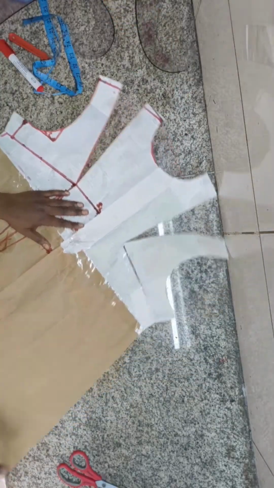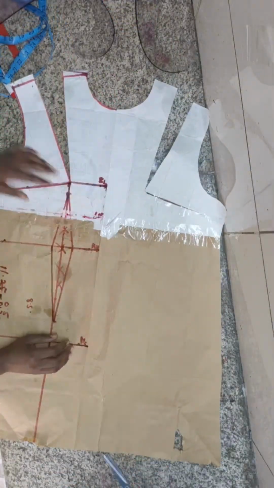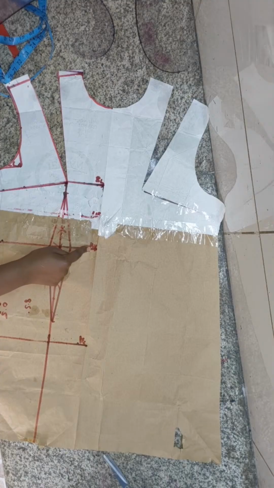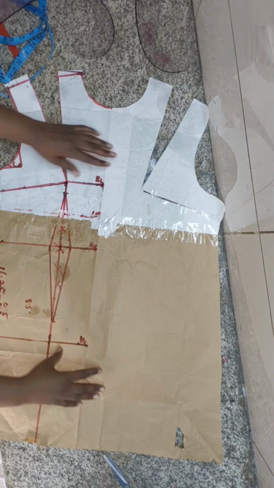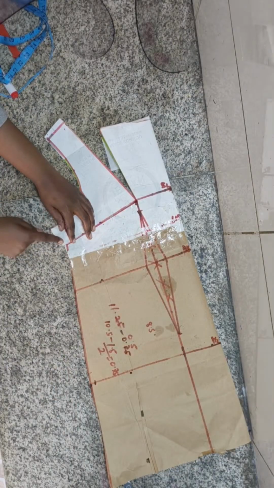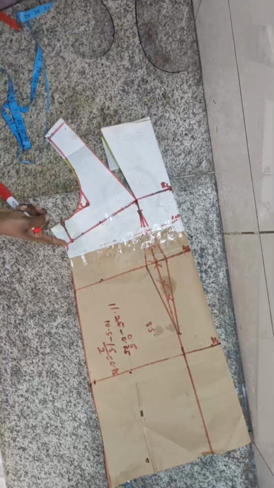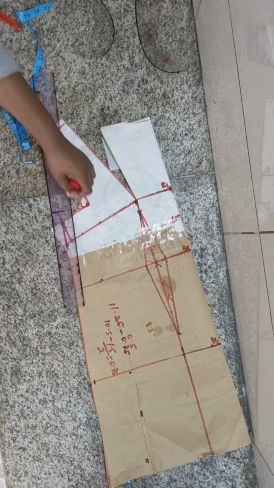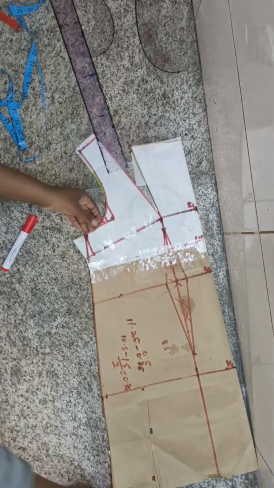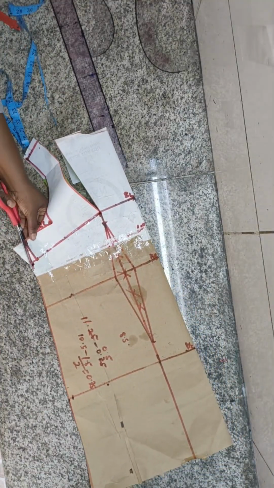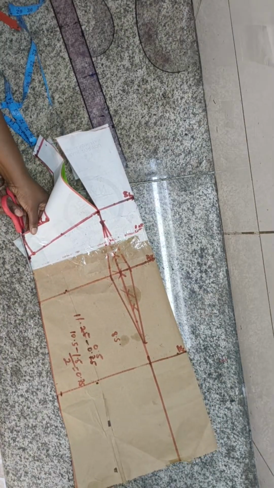So after doing this, I'm going to cut here. I'm going to cut the waistline, but before I do that, I have to cut off some piece. So when you bring this here, it has to align together. Okay, you can see it's in alignment. I'm going to connect back this line to the chest line. So I'll do this. After doing this, I'm going to cut off the excess here.